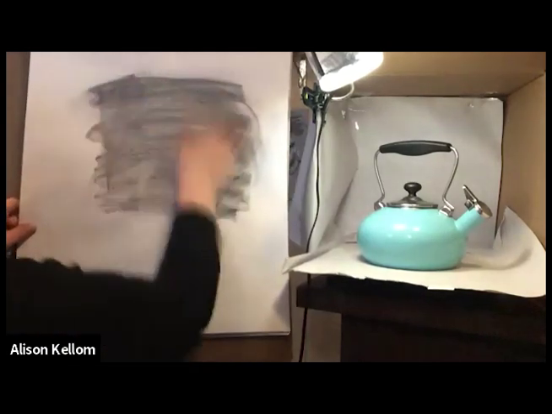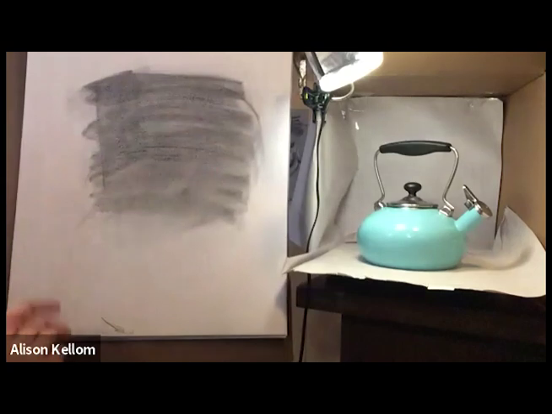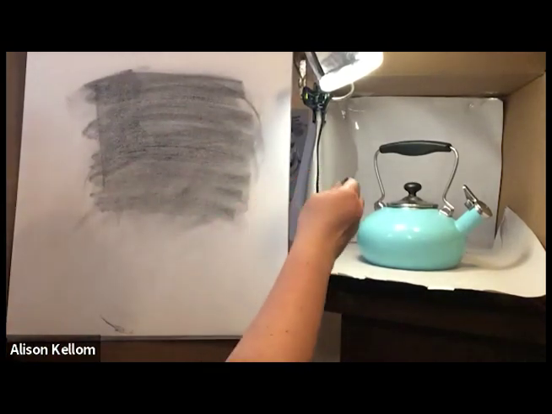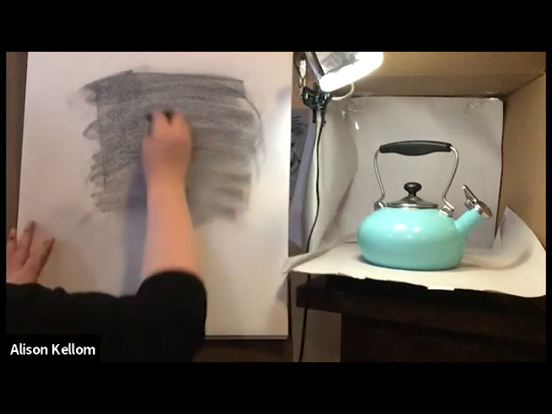This is a different charcoal, it's a little bit lighter middle tone. Okay, now we got our middle. All right, let's dive in. I'm going to start erasing again and start creating my shapes.